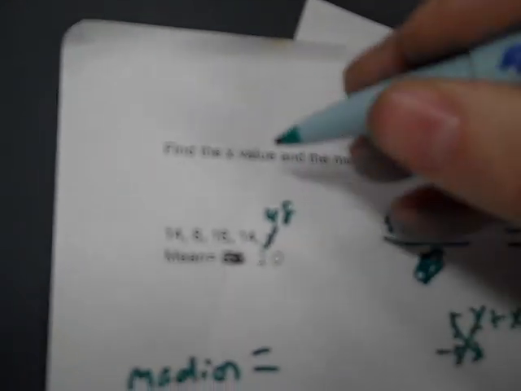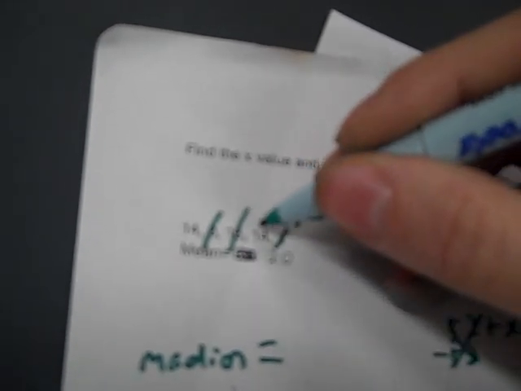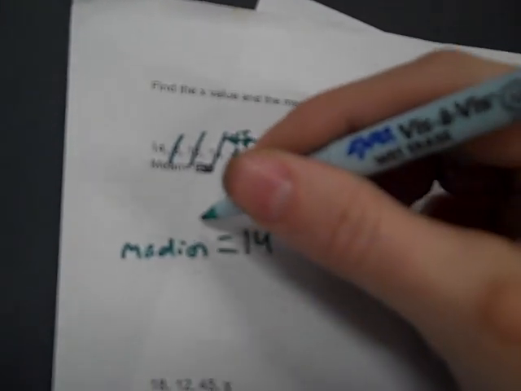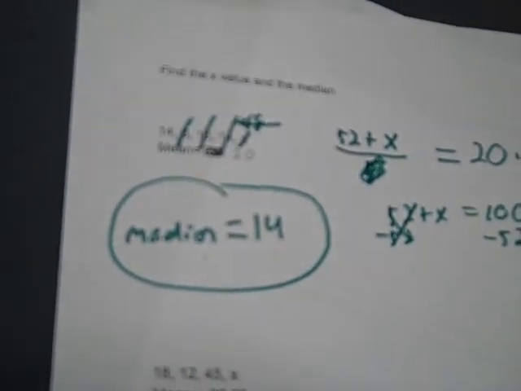So what's the highest? Well, 48. But what's the lowest? 8. Cross those out. Now you got 3 left. You're not done till either you have 1 left or 2 left. We have 3 left, though. What's the next highest? 16 and 14. Cross out one of the 14s. You can only cross out one of them, though. Well, you have 1 number left, and it's 14. That's my median. Okay?